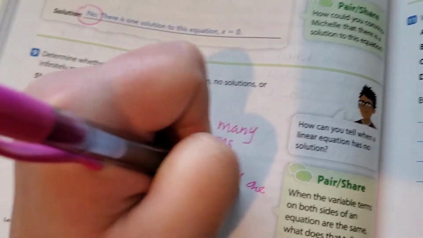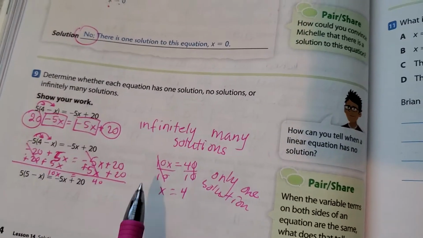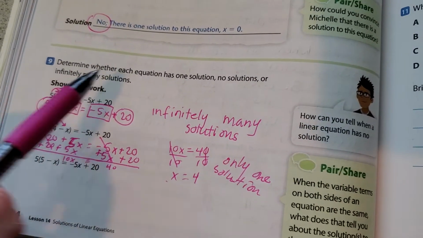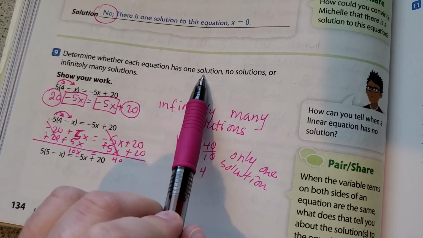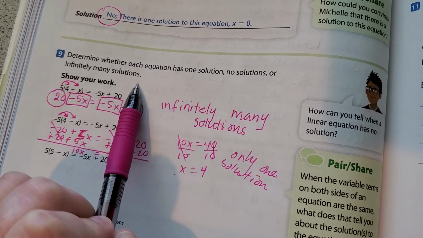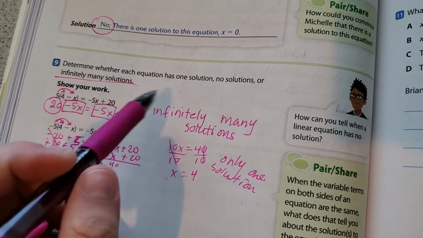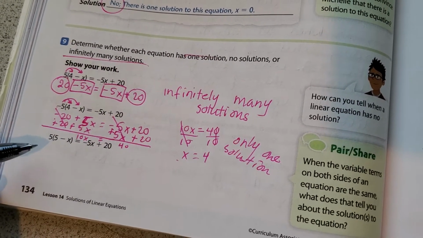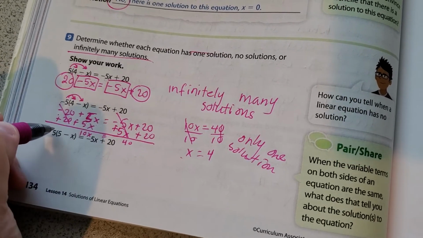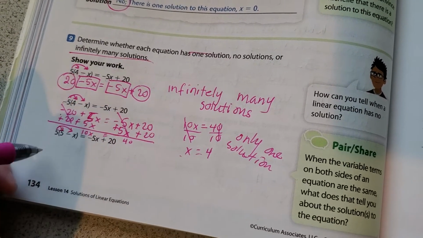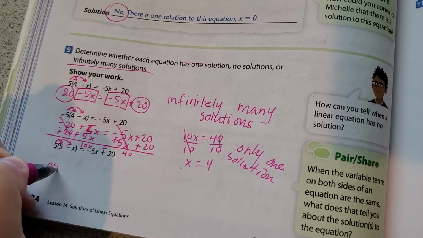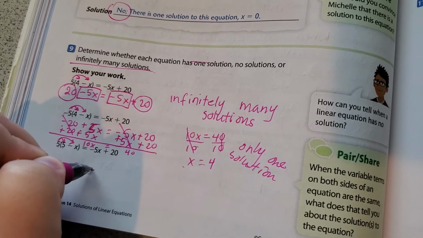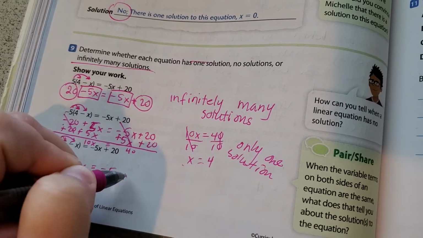So we made an assumption because the equation looked balanced, but we proved it by getting the solution x equals 4. Now, because one of these has only one solution, no solutions, or infinitely many, we already used infinitely many, we already used only one, so probably this last equation is going to be no solution. But just to be sure, we're going to check. It doesn't hurt to check. So we're going to distribute this 5. 5 times 5 is 25. 5 times negative x is negative 5x, and that's going to equal negative 5x plus 20.